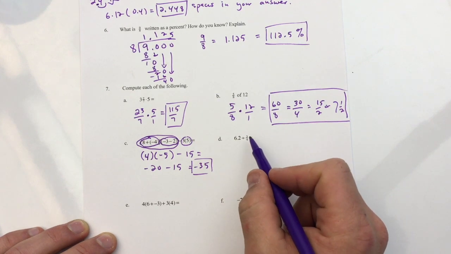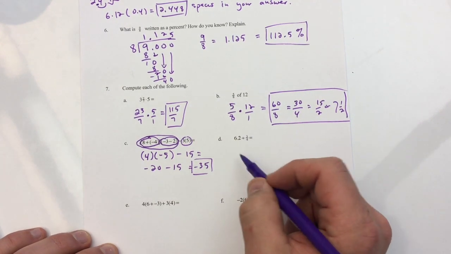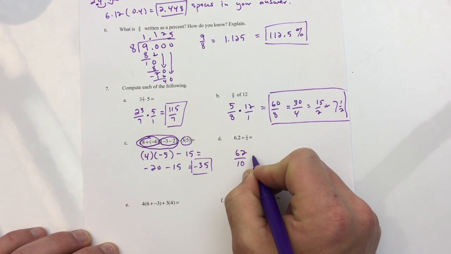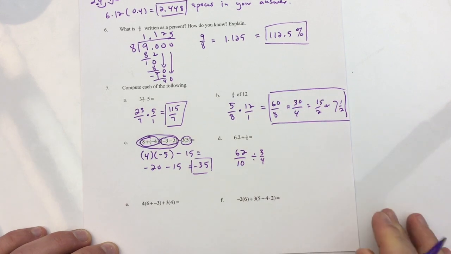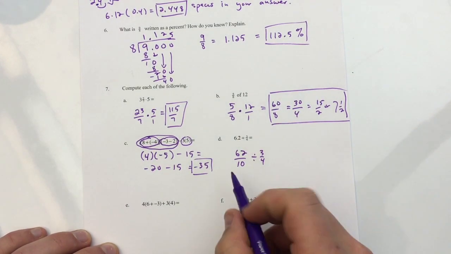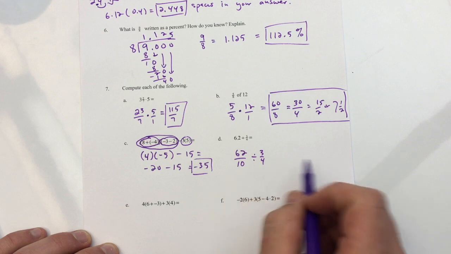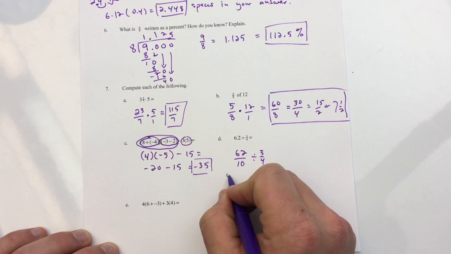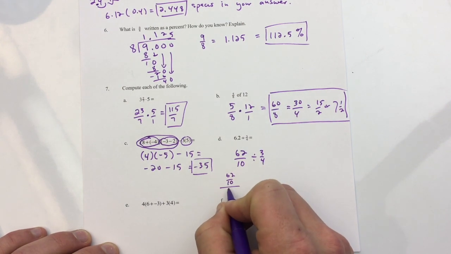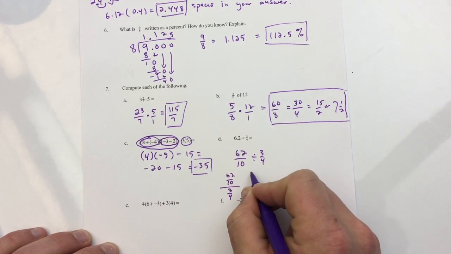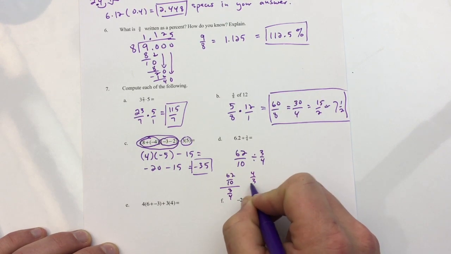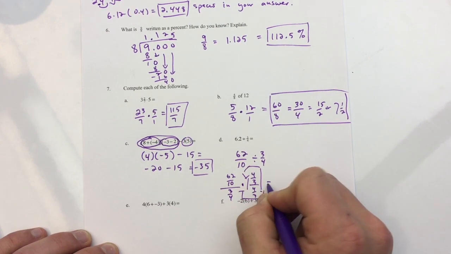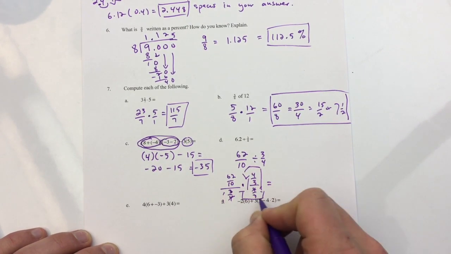For D, 6.2 divided by 3/4. I'm going to make both of these fractions. So instead of 6.2, I have 62 over 10 divided by 3/4. I was okay if you guys just didn't show me explicitly how to flip this, but let's make the giant one here. 62 over 10 divided by 3/4. I'm going to multiply that by 4/3 and 4/3. That's my super giant one. These all go to 1.